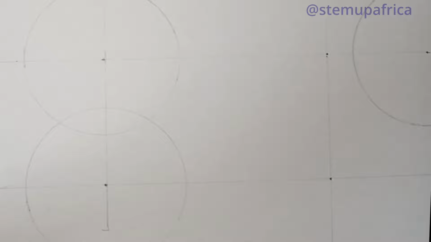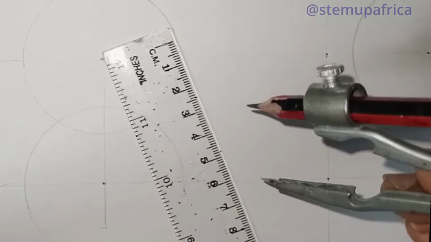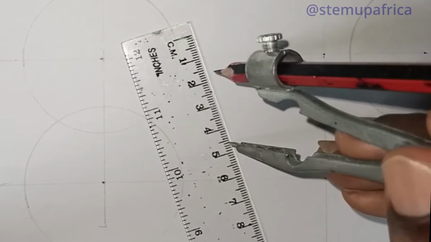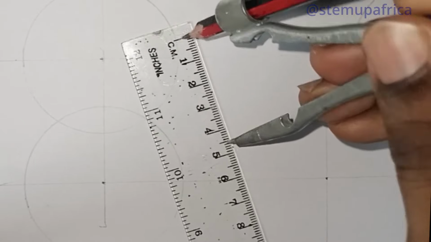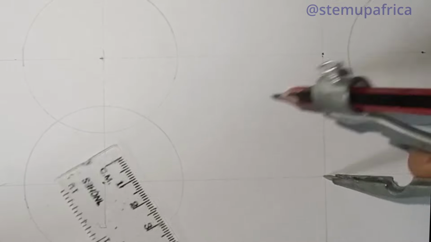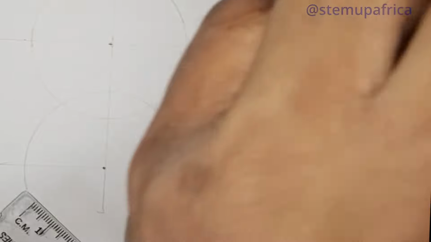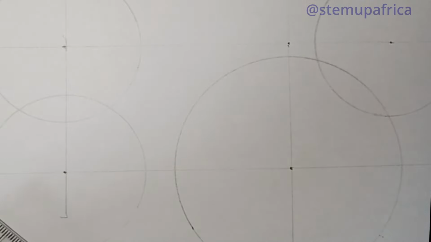From there, I will draw a circle of radius 45. This time around, I'm marking out 45 with my pair of compass. Here is 45. I will equally draw a fence circle here of radius 45. That is done.